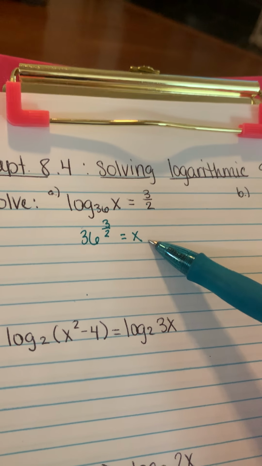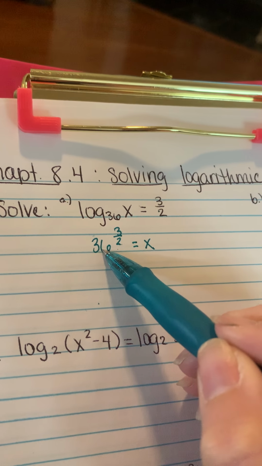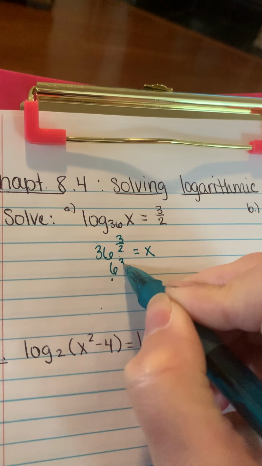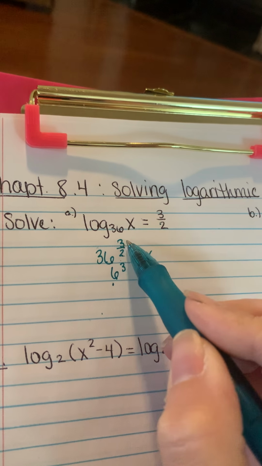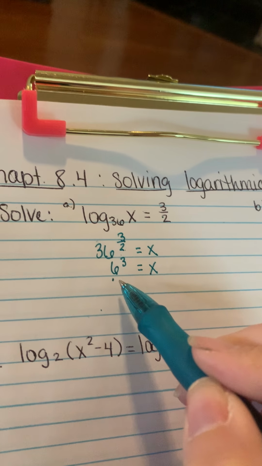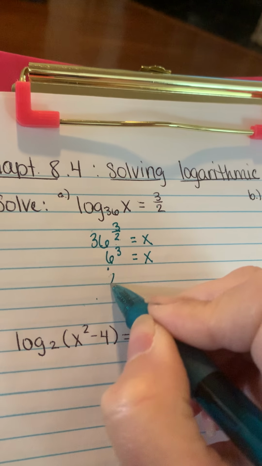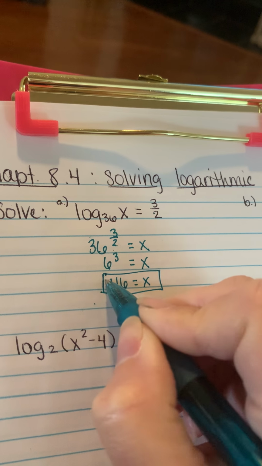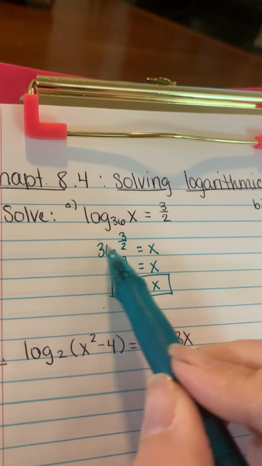Now, remember, this 2, the denominator, means the square root. So I asked myself, what is the square root of 36? And the answer is 6. So I have 6 cubed equals x, because I took the square root of 36 and then I cubed it. Now, what is 6 cubed? 6 cubed is 216. There's my answer.